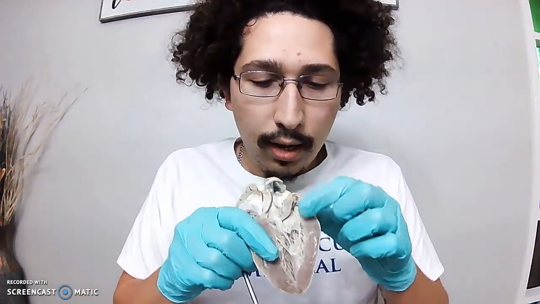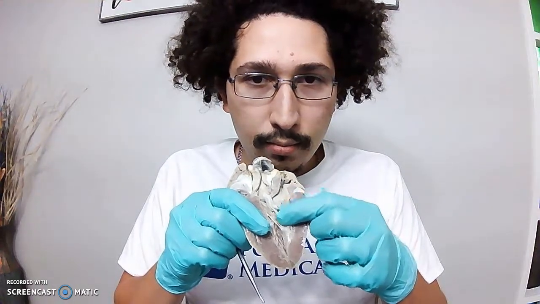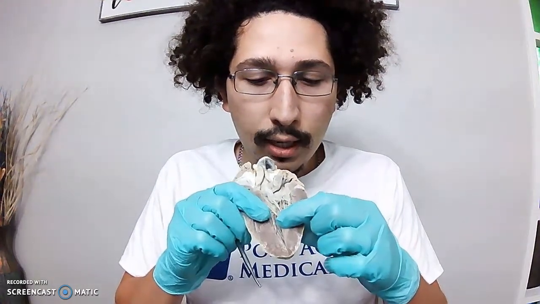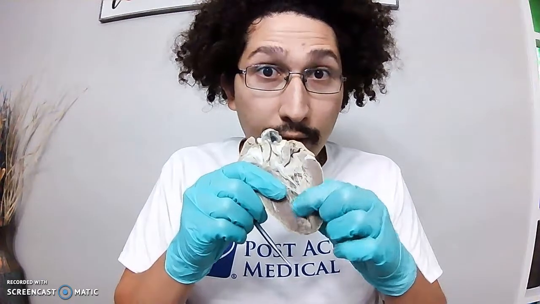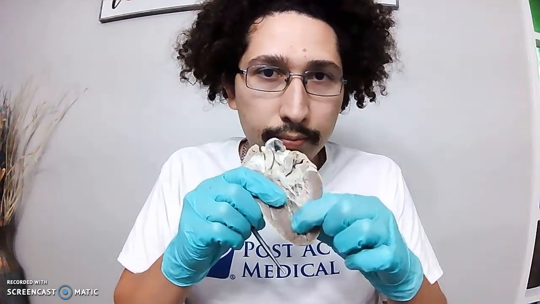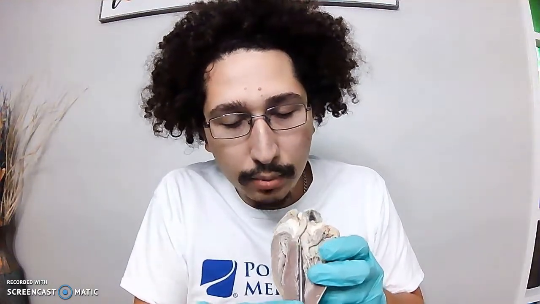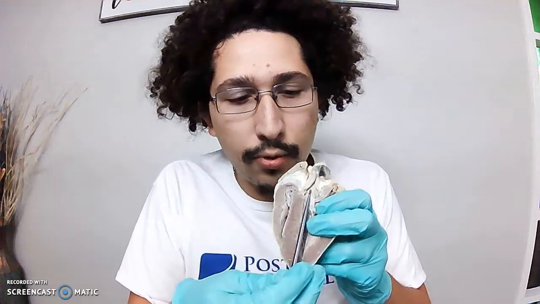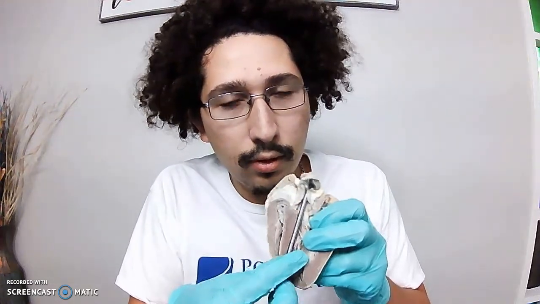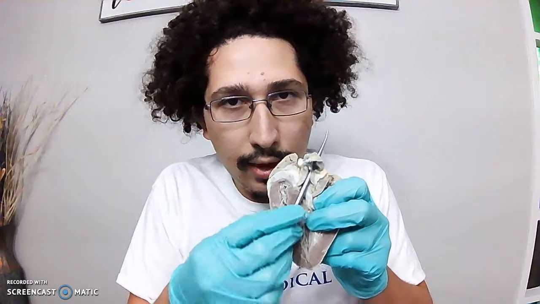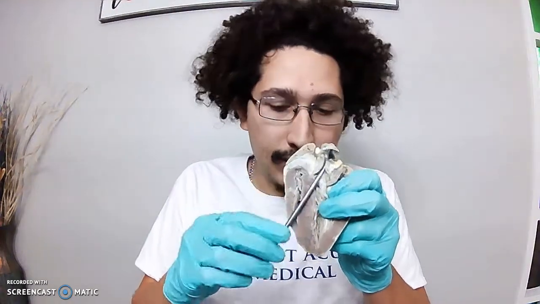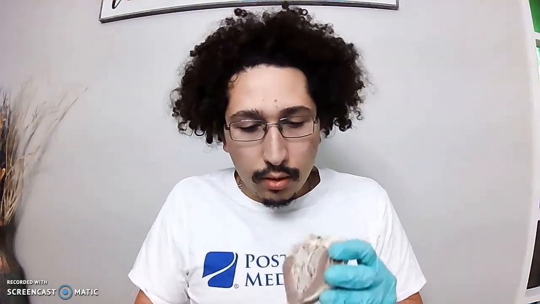Now that oxygenated blood, after it goes through that mitral valve, enters the left ventricle. Right here, the left ventricle. When that left ventricle contracts, that oxygenated blood goes up through the aortic valve and then up the ascending aorta and then the descending aorta to deliver that oxygenated blood to the rest of the body. Okay.